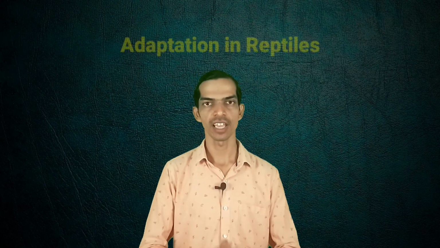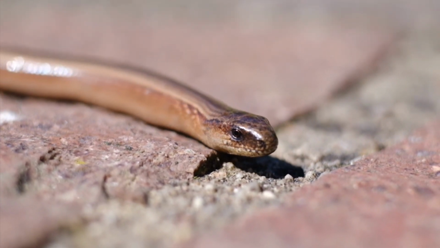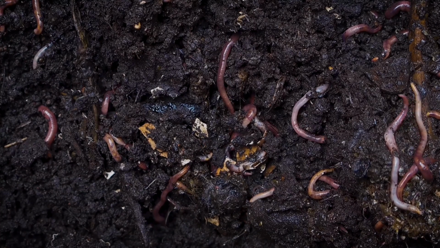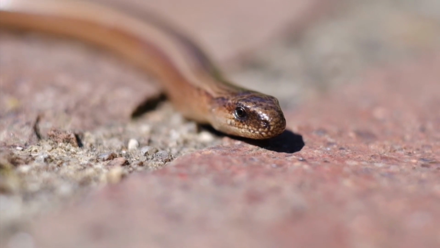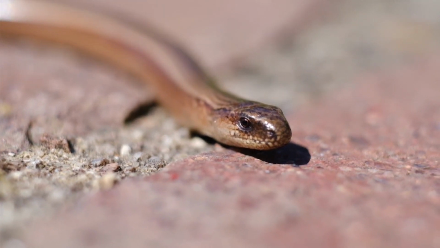Adaptations in reptiles. Observe from a distance how snakes and earthworms creep. Which organs do they use for creeping? Are there any special changes for that purpose? Note any such changes.